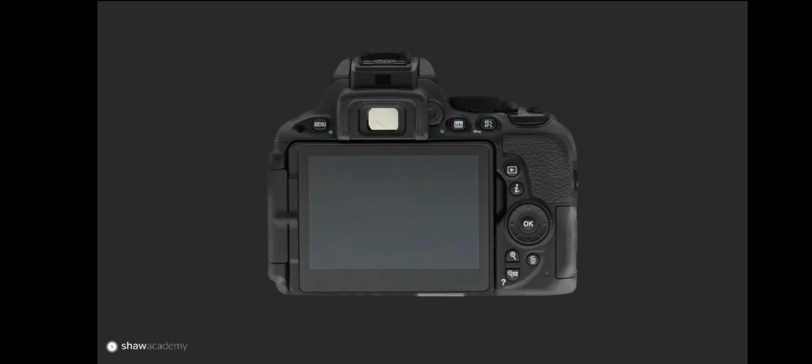So let's break it down and let's have a look at the back of our cameras first of all. So here we've got the back of a DSLR. Now, as I said, this is pretty standard. So while it might look slightly different from your own camera, all the buttons and the features are going to be available there. They just might be rearranged.